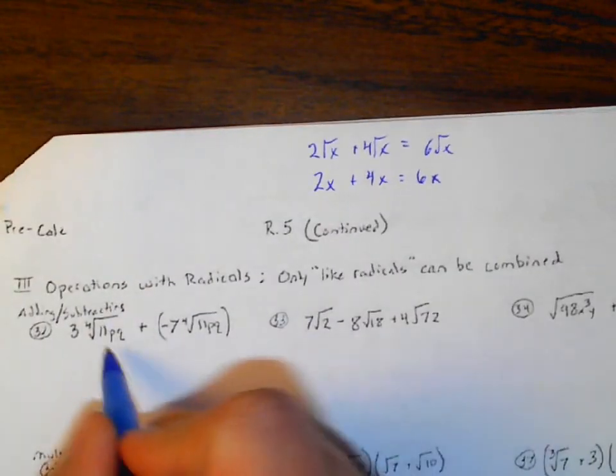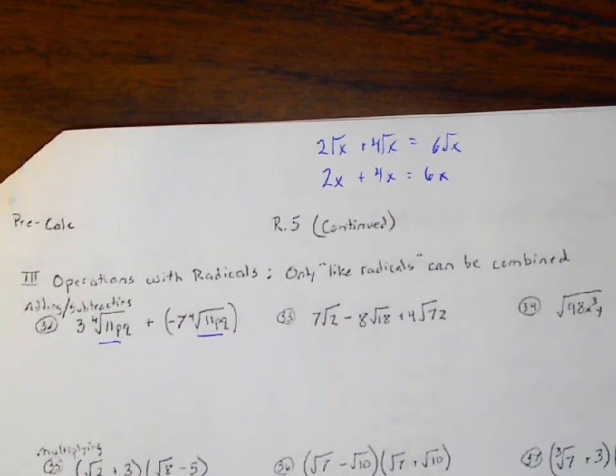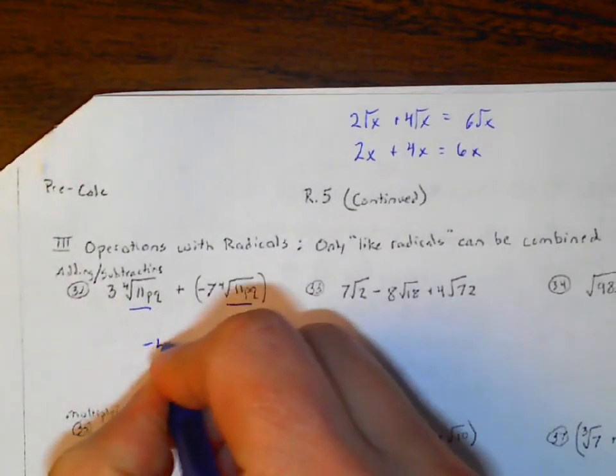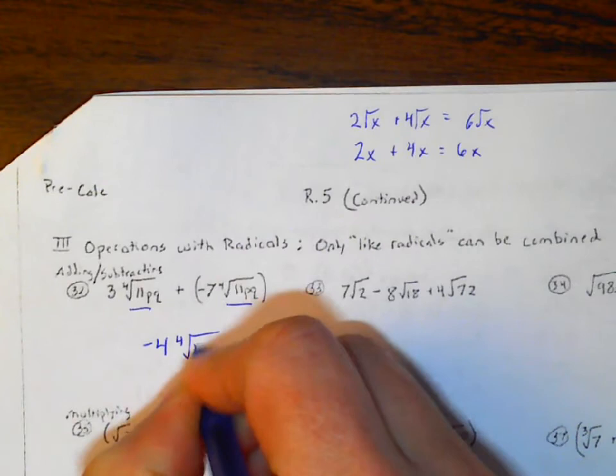Okay, so here these are both 4th roots of 11pq. So I just add 3 plus -7, which would be -4 of those radicals.